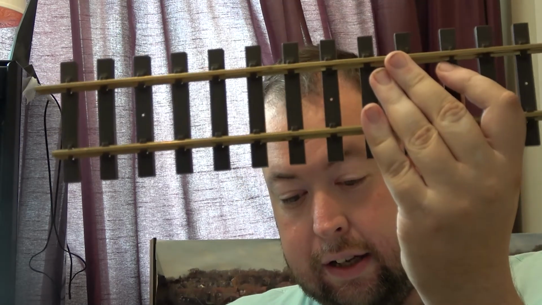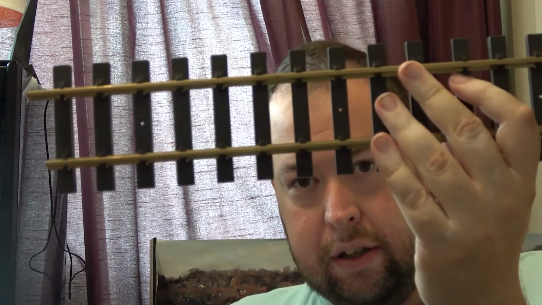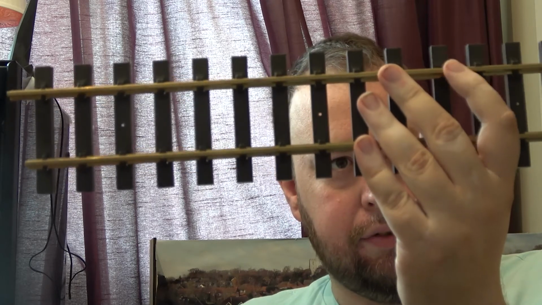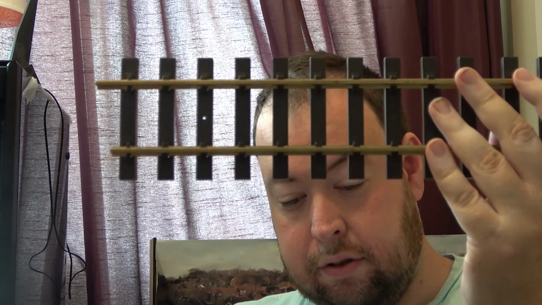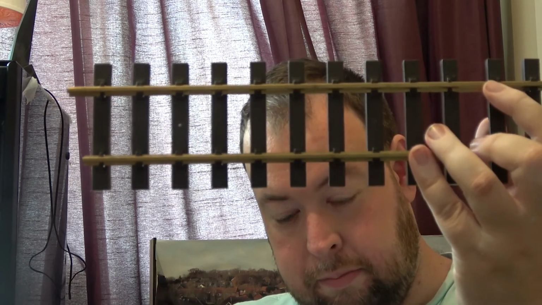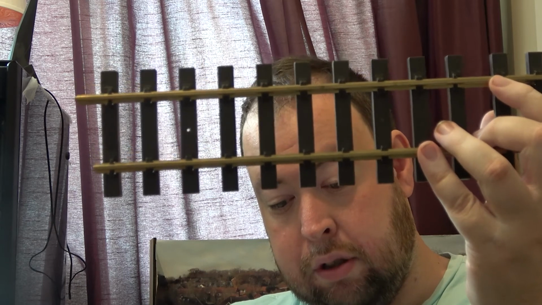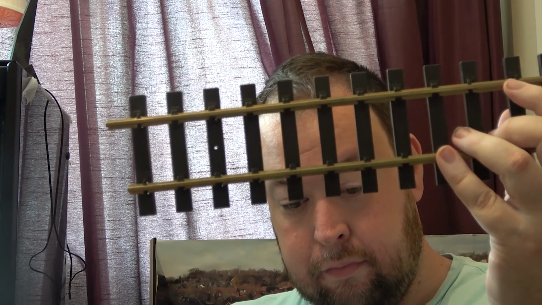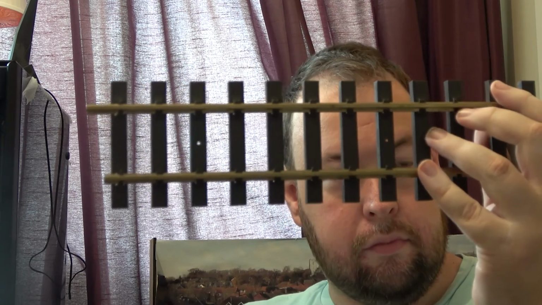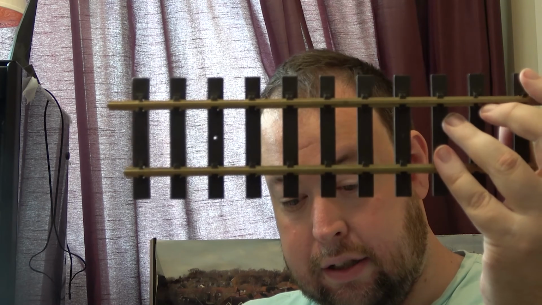Again, referring you back to the website I was on earlier. So this is G gauge. You can run gauge 1 locos on this, but the track would be out of scale. This is 45 millimeter track between top and bottom, and this runs at a 1:20.3 scale. So this is quite an interesting scale.